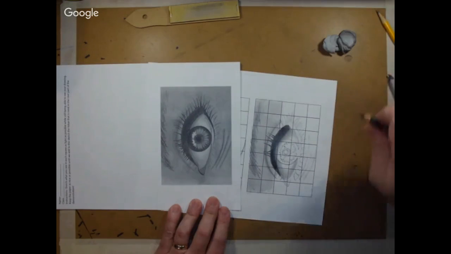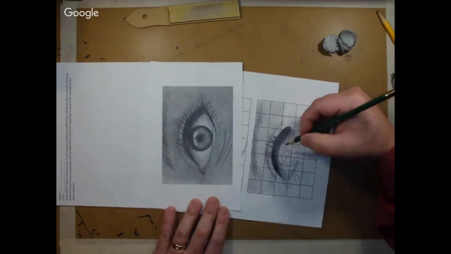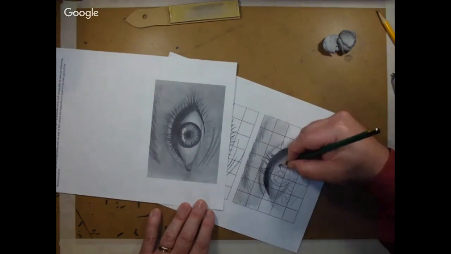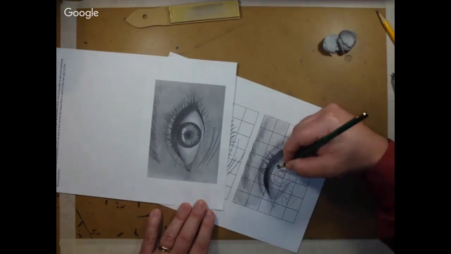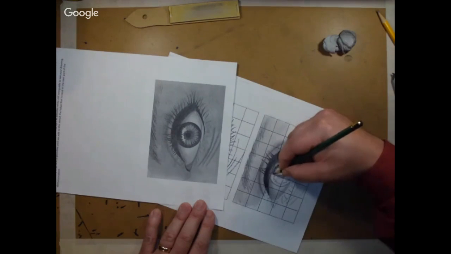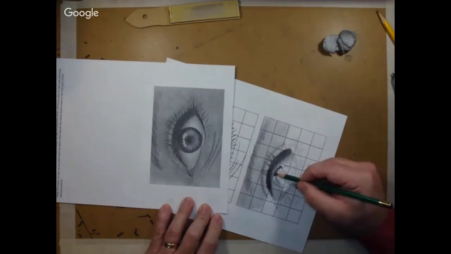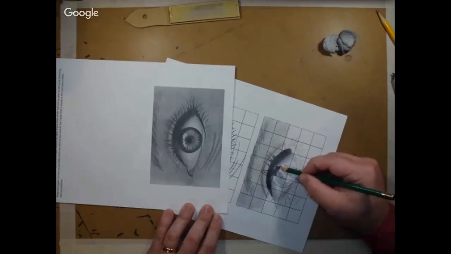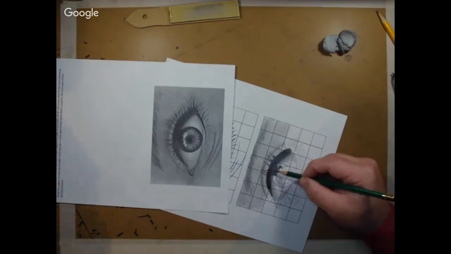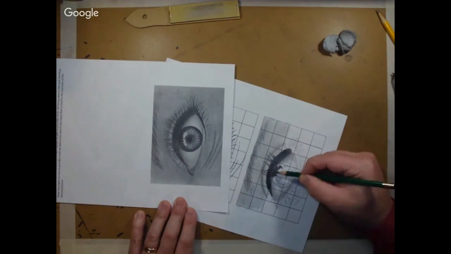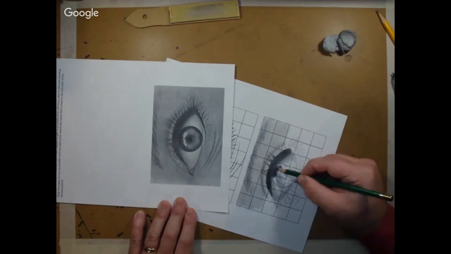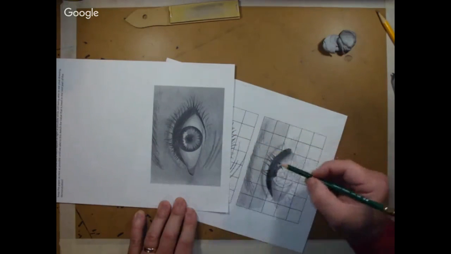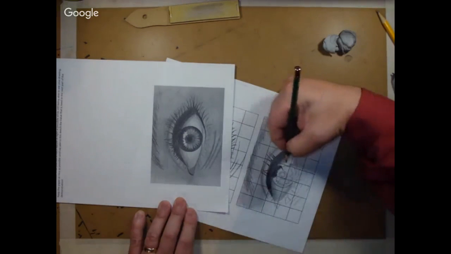Once I'm done with that three-dimensional rounded look, I'm going to come back, and the next thing I'm going to start doing is shading in the dark of this eye in this way. I'm going to bring the shading up. And I'm going to blend it into that top because you'll notice it blends right into it. That's typical of your eye.